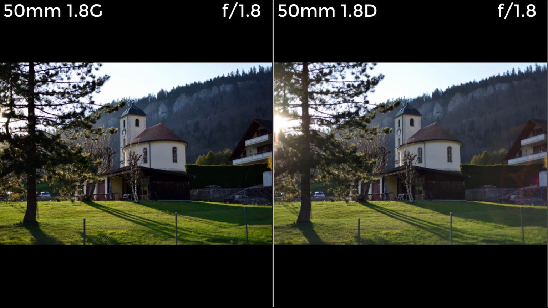Here it was barely coming in, here it was already in the image. The first thing you can notice is that the D version is flaring a bit, which is for me not a bad thing, because if you take the flare into the composition, you can get nice images.